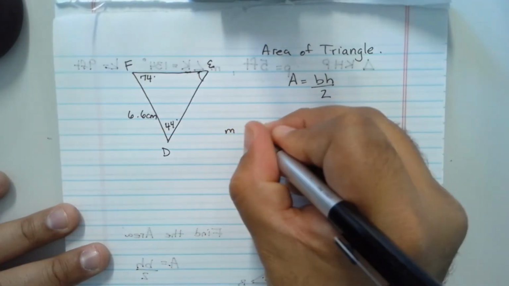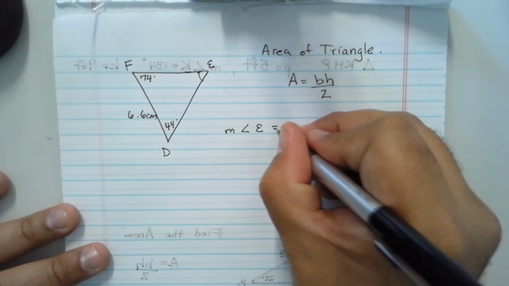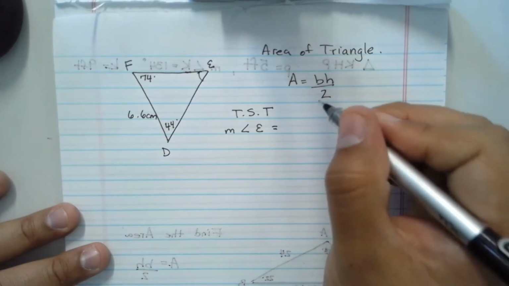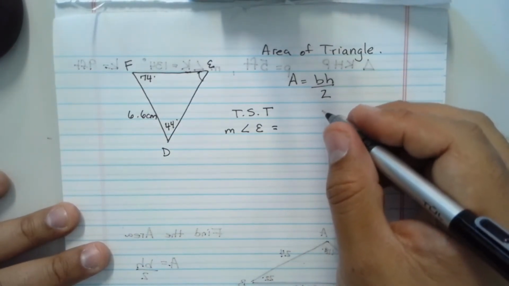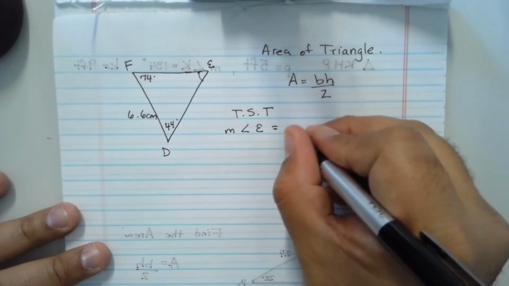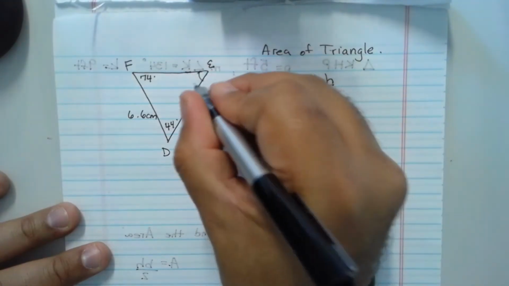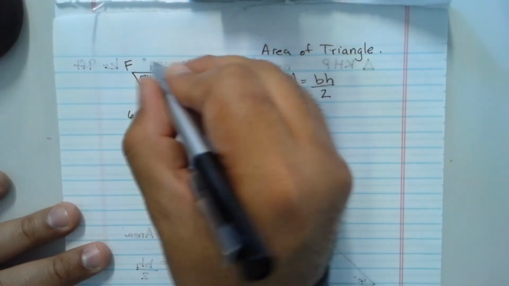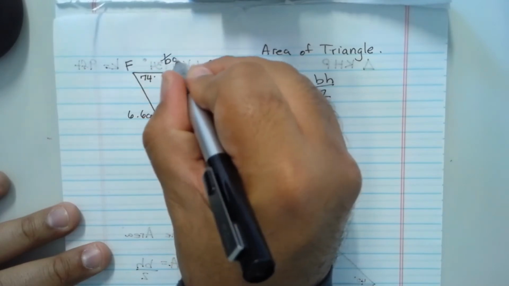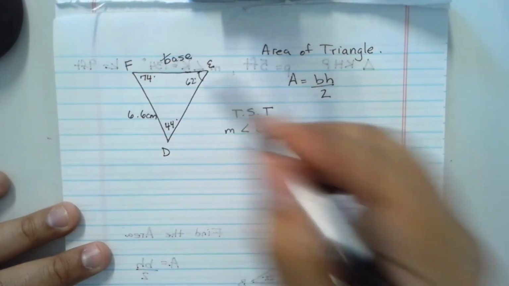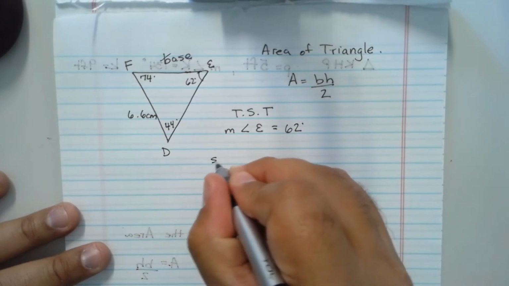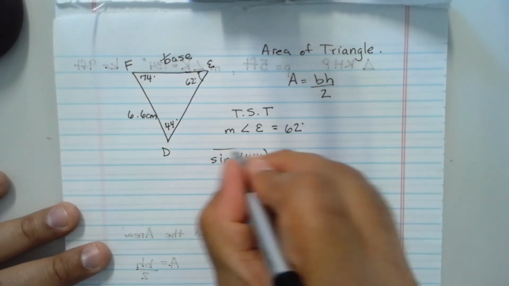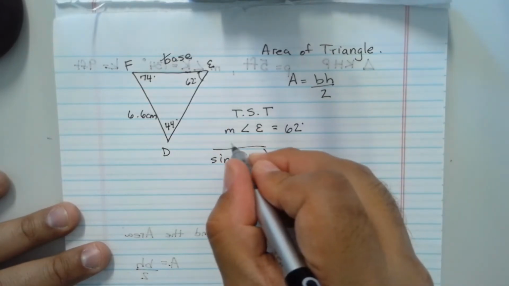How do we get the measurement of angle E? The triangle sum theorem. What is it going to be? 62? Oh yeah, 62 degrees. Alright, so it's 62 degrees. We could go ahead and get this information, and let's say we're going to call this the base here in the bottom. If we're trying to find the base, we could apply the law of sines, which is sine 44 degrees over the base, or little d.